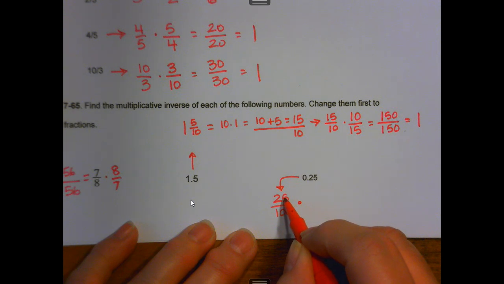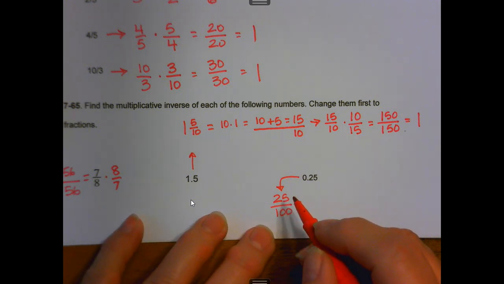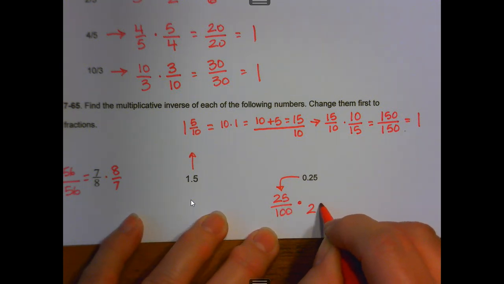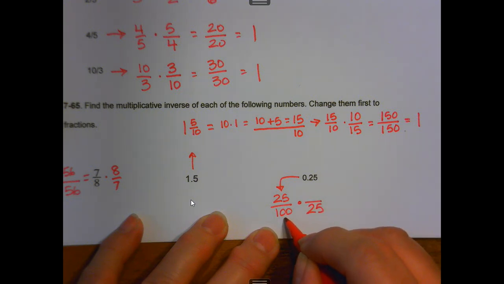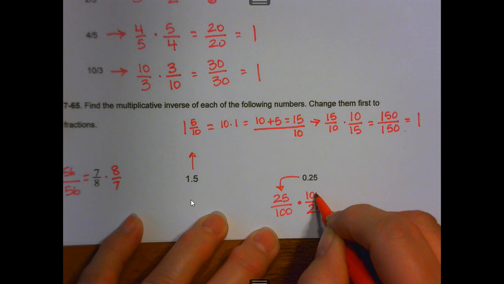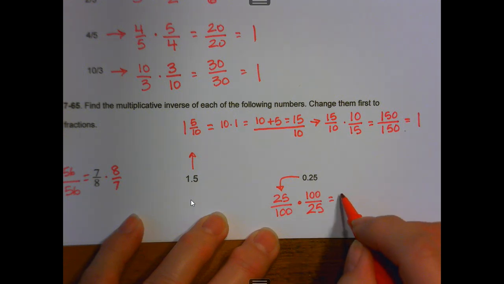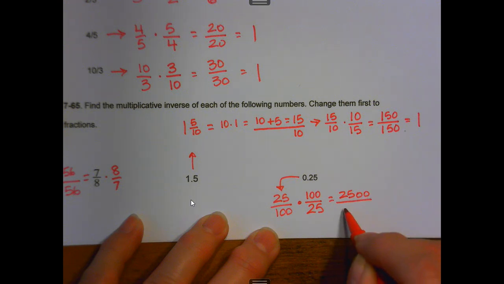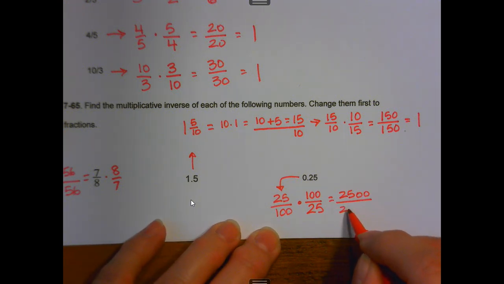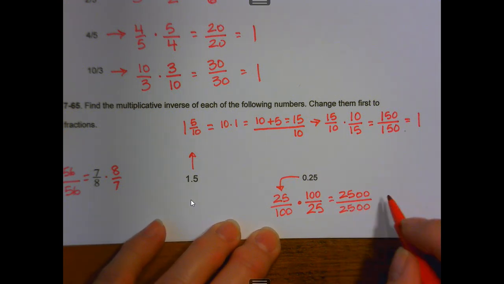And the 25 that's in the numerator, to make my reciprocal, moves into the denominator place. My 100 goes from denominator to numerator. And I end up having 2,500 on top of 2,500. And that becomes 1 as well.